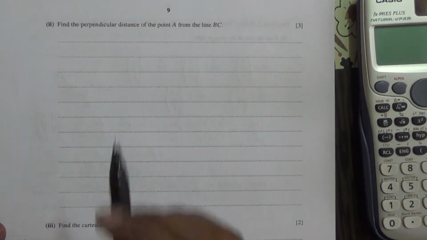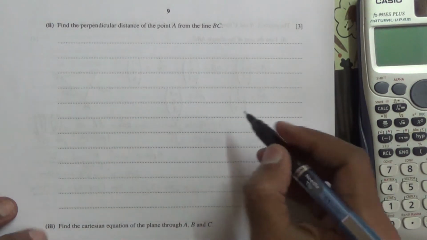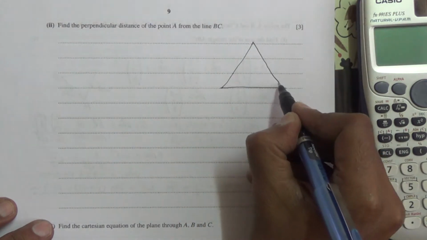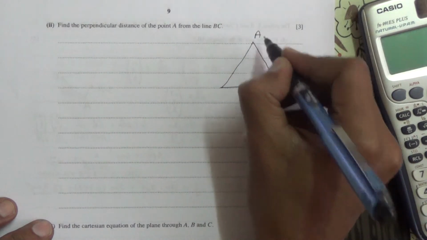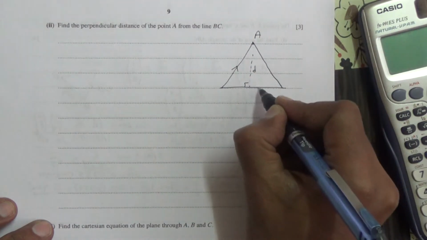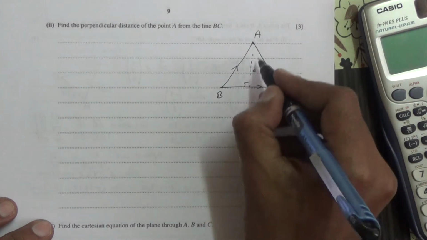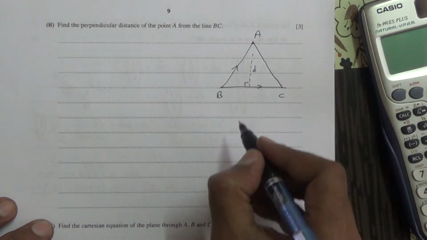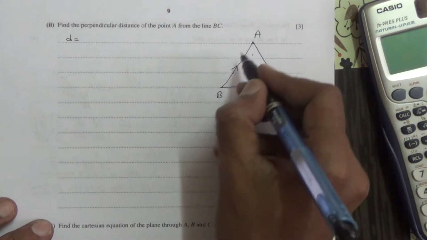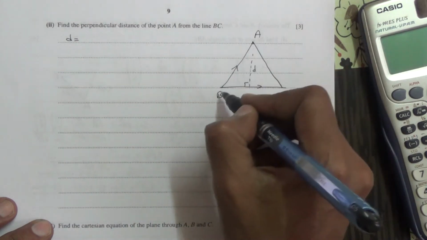For the second part, find the perpendicular distance of the point A from BC. Now let us suppose that this is the triangle ABC again, and now what we're doing, we want to find this distance here. Now remember, these are the vectors. So if we want to find the distance, we can use the formula that distance is equal to the cross product of the vectors AB and BC.